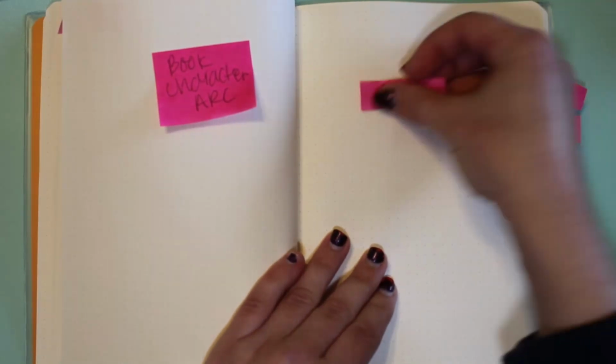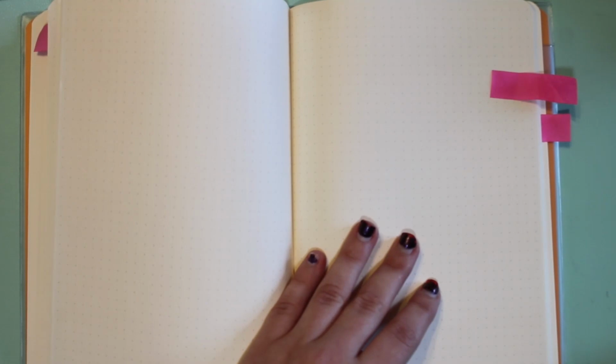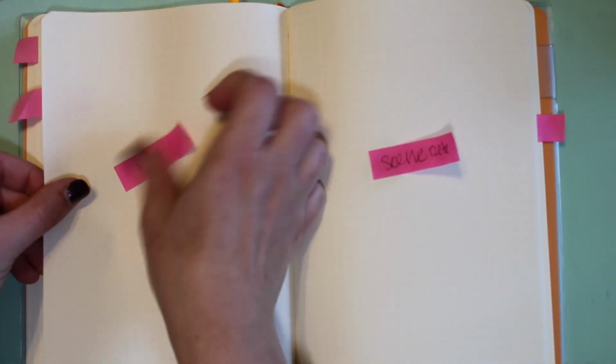Character story. I might just have to do it this way. Character, spine, beat, scene. Yeah. And then it would be character, beat, scene. Okay. So let's set this up.